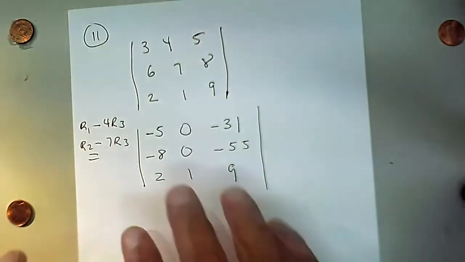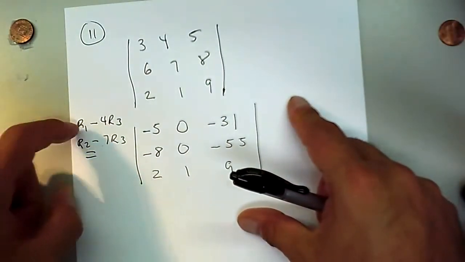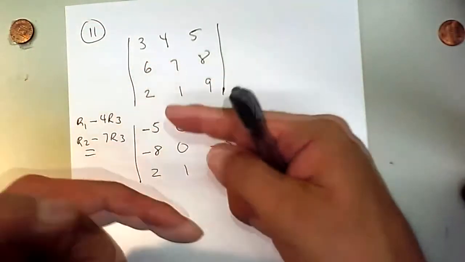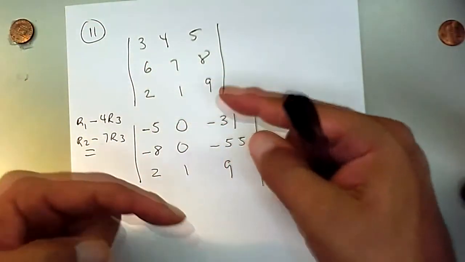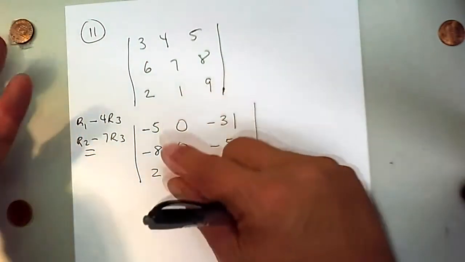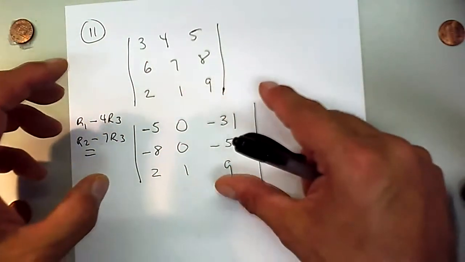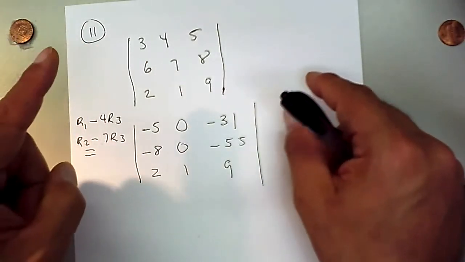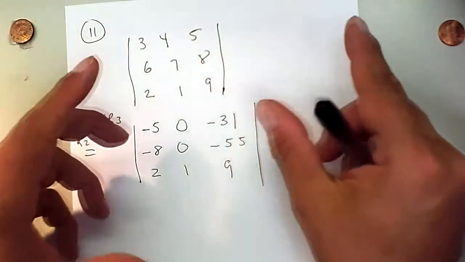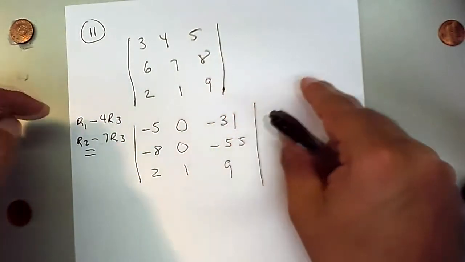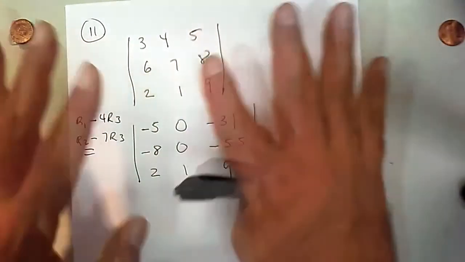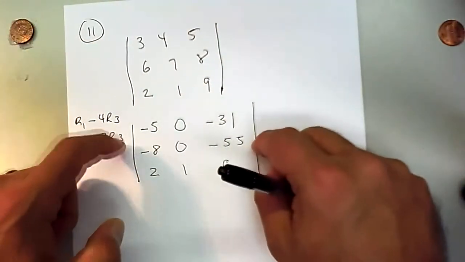Now mind, there are 3 kinds of row operations. Swapping rows changes the determinant from positive to negative and from negative to positive. If we multiply one row by a constant, then the determinant gets multiplied by the constant. If we add a multiple of one row to another row, that does not change the determinant. So this matrix will have the same determinant.